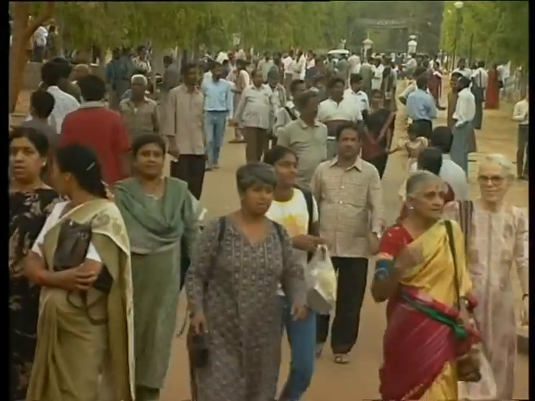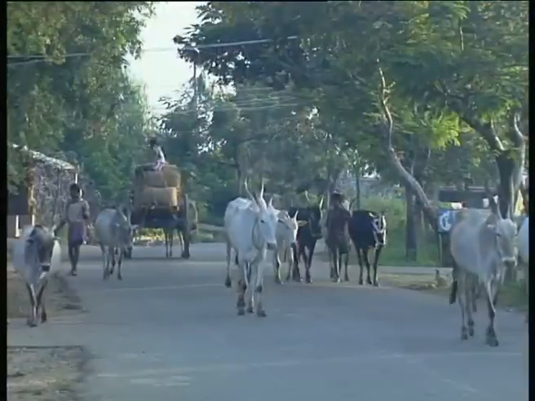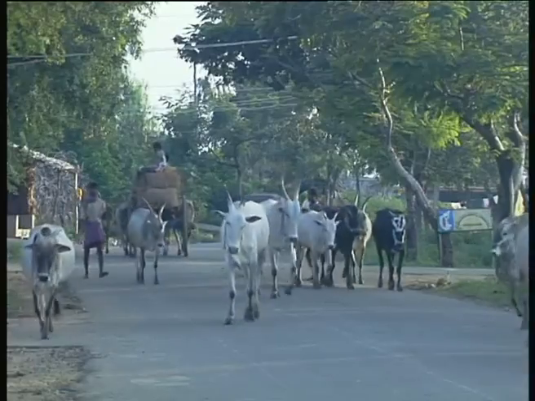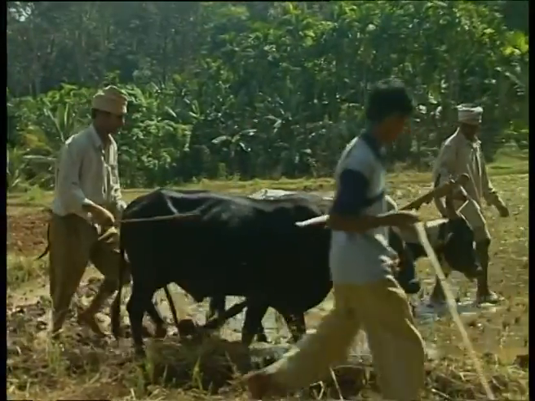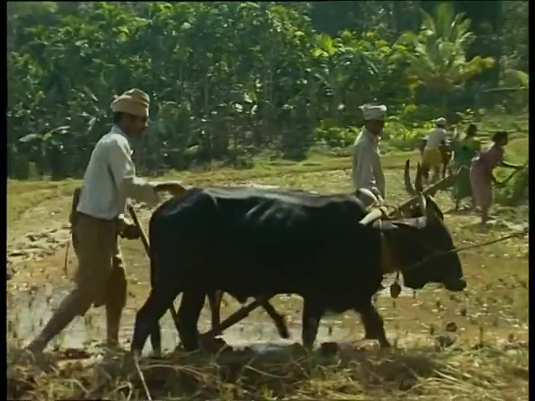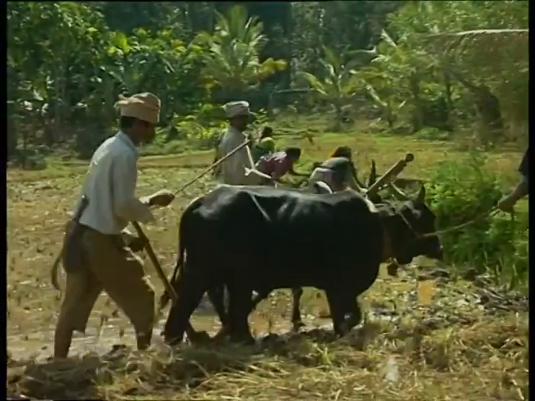However, in the case of rising population, the excessive number of cattle, particularly those which are not useful, is a cause of worry.